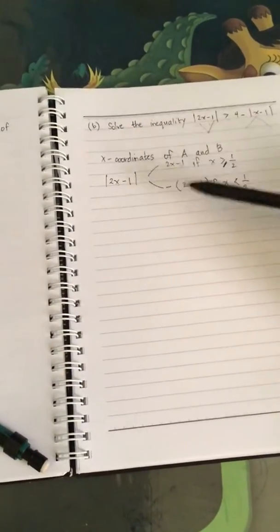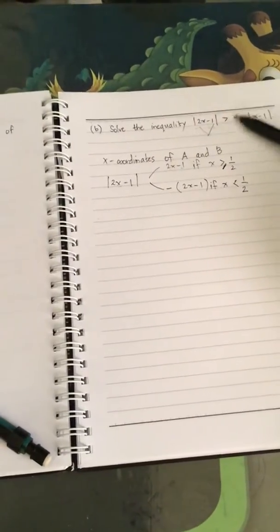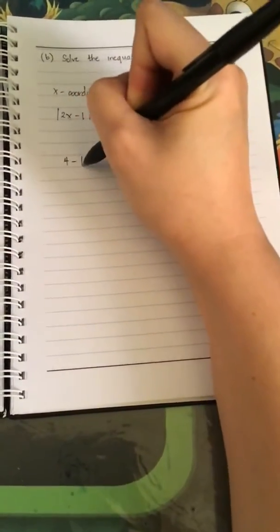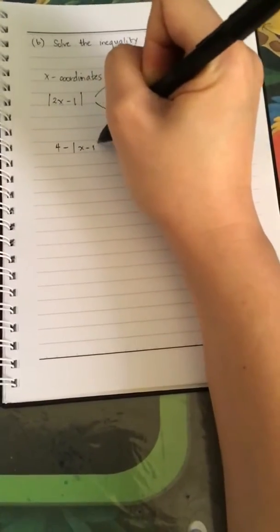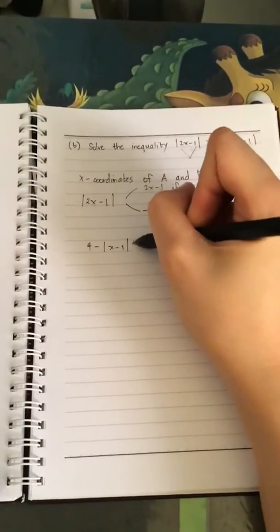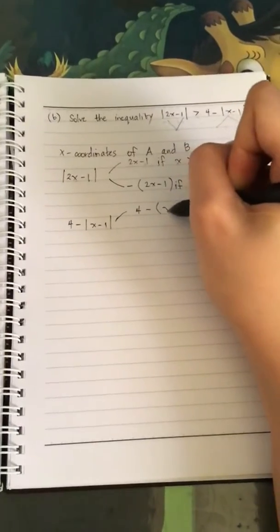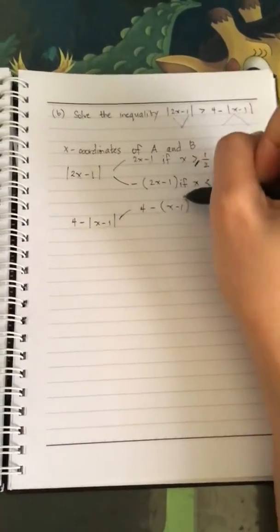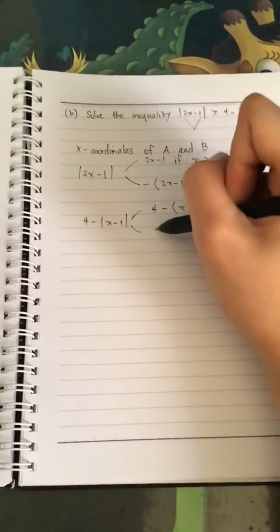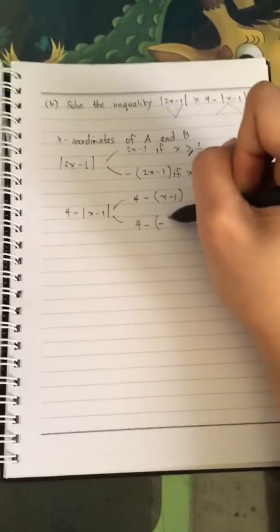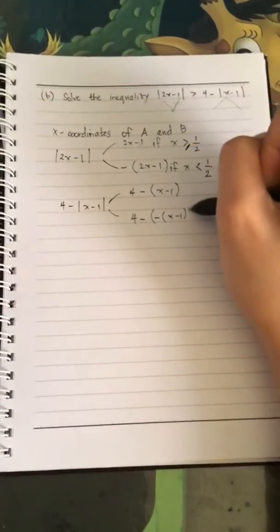We also do the same for the other absolute value function, the V opening downwards, which is 4 minus the absolute value of x minus 1.